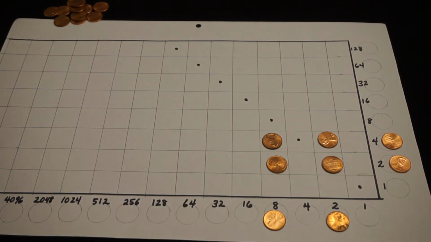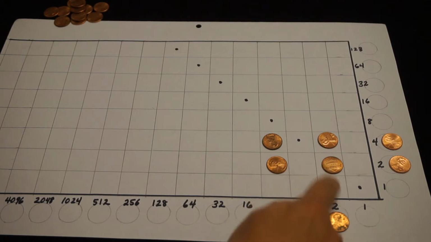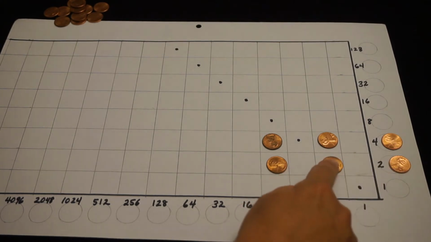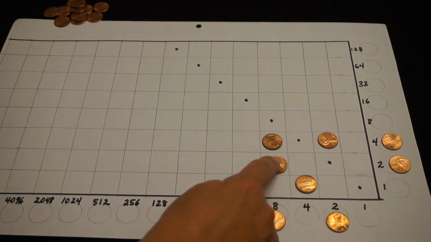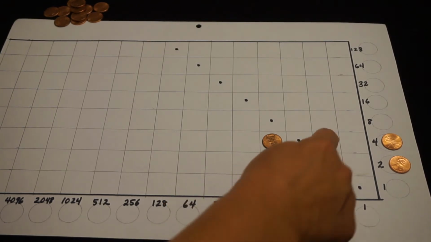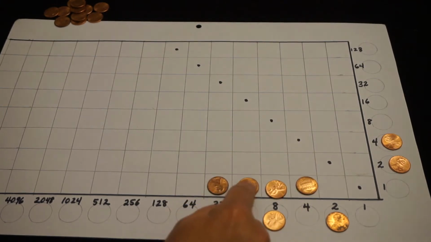And then as we saw before, we're going to drag diagonally down into the left so that we hit the bottom row. So this coin, which right now is 2 times 2, I'm going to drag it down so I can easily see that that's a 4. I'm going to drag this down diagonally. Same thing with this coin, and the same thing with this coin.